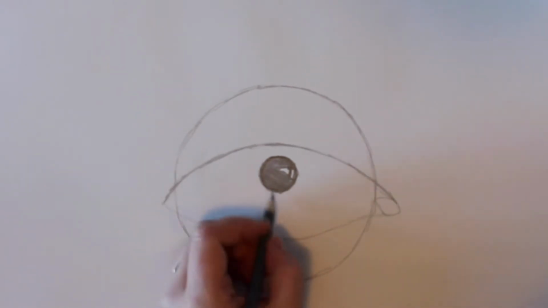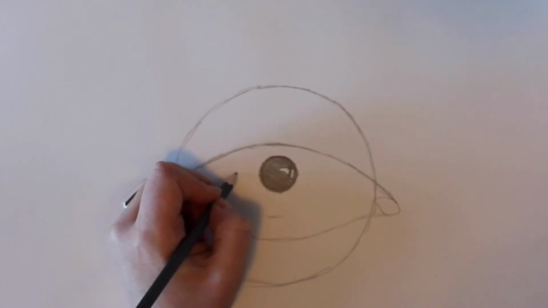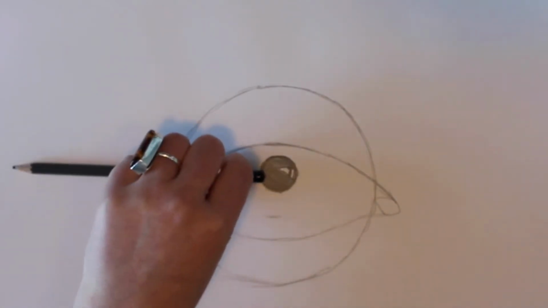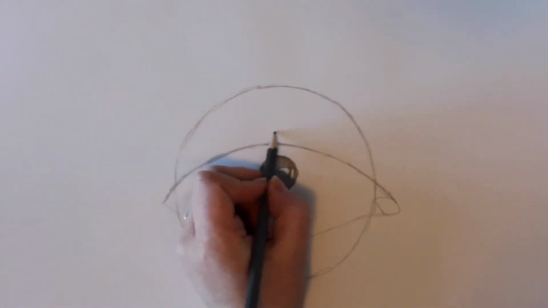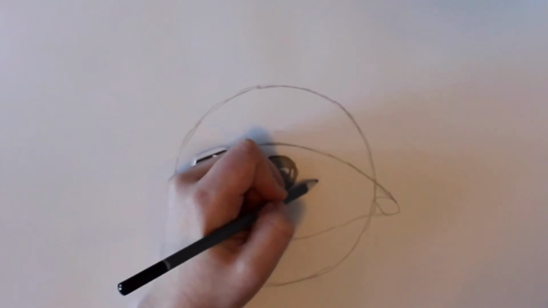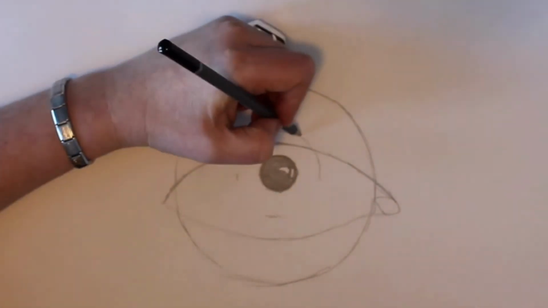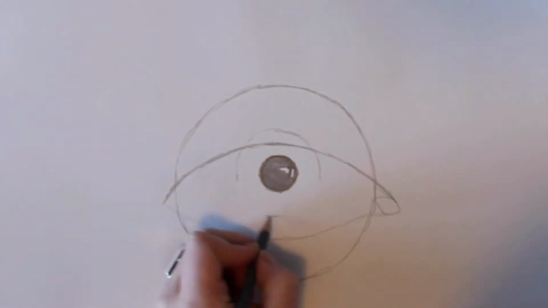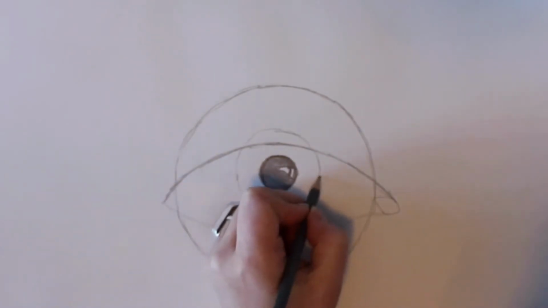Then I'm going to start drawing another circle. This here is the iris, the coloured part of the eye. Use your pencil as a guideline if you want, just to make sure that circle is really nice and neat. Your pupil should sit in the middle of that circle. And remember, if you keep your lines and the pressure of the pencil really light, it makes it easy to rub out any mistakes.